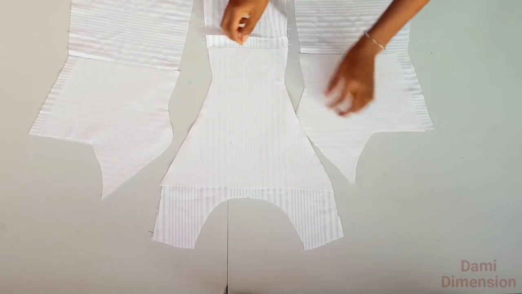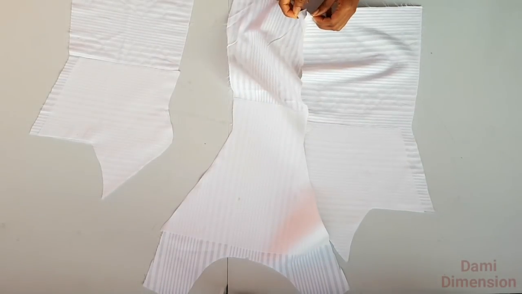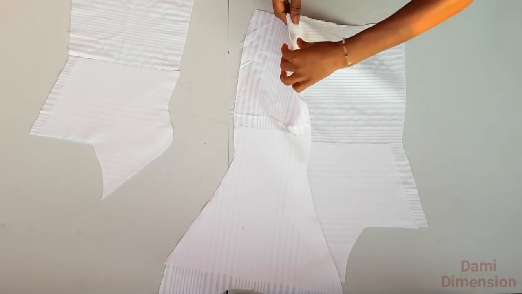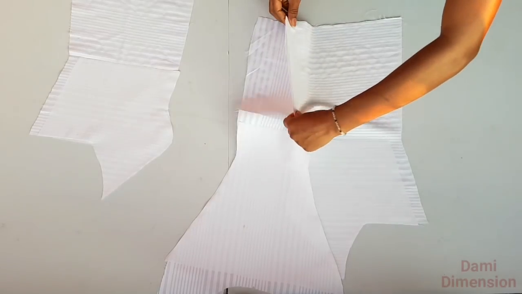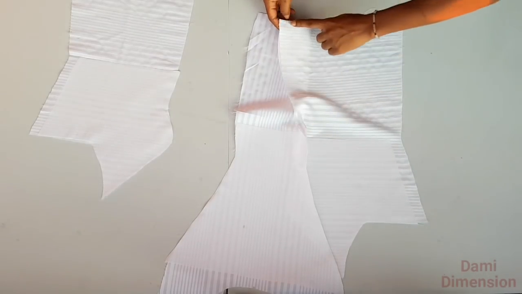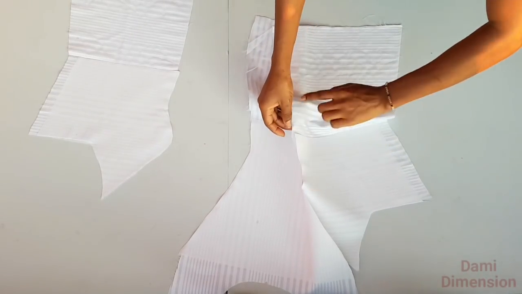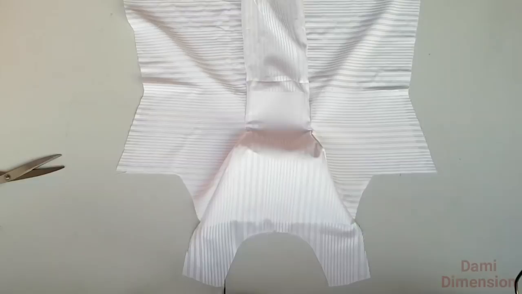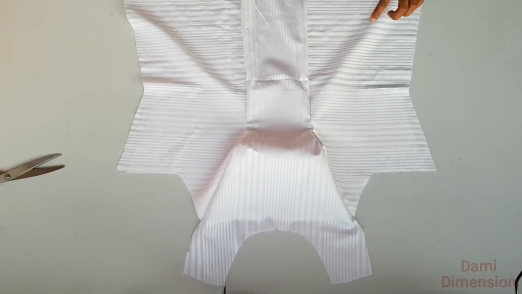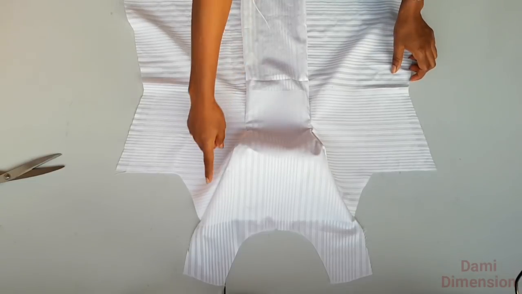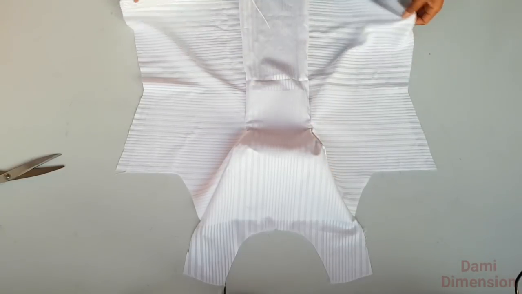All right, so next it's time for us to start combining this panel. So I'm starting from the down part, and I'm going to be putting them together like this and stitching by 1/2 inch all the way up. So you should repeat the same thing to the second side panel as well. And once that is done, this is what I have. As you can see, it's coming up already. And yeah, you can see the shape.